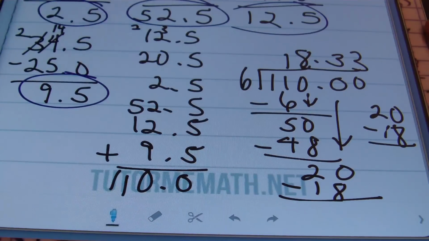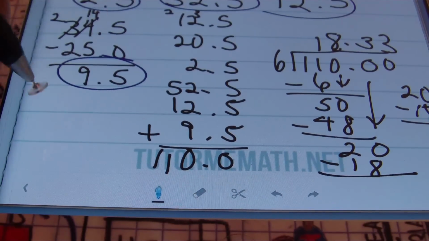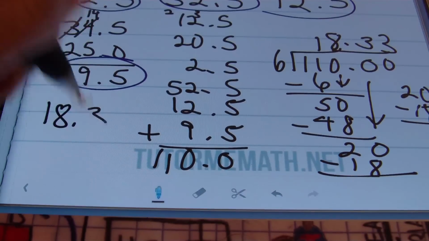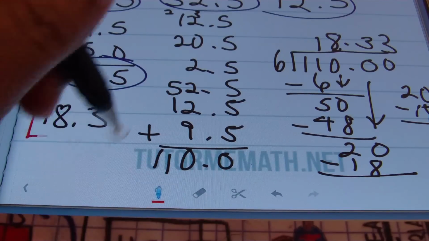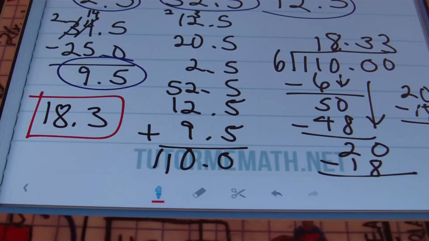So rounding 18 and 33 hundredths to the nearest tenths place gives us a result, we're going to write it over here, of 18 and 3/10. This is our answer. That's the MAD, the mean absolute deviation for problem number 4. You just found out how to get mad. So anytime somebody says you're angry, nah, just tell them you're mad. There you go. Mean absolute deviation.